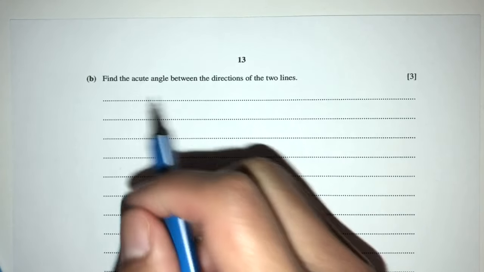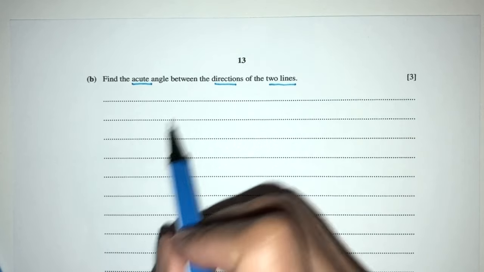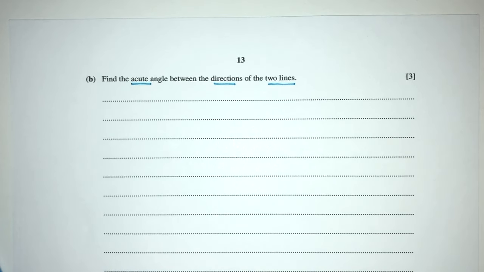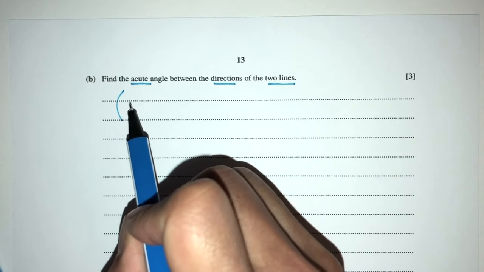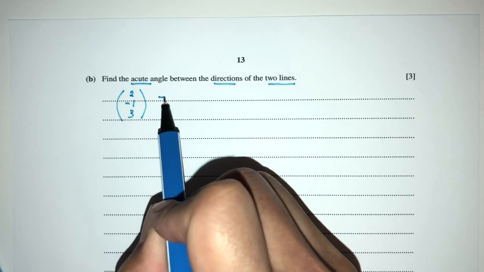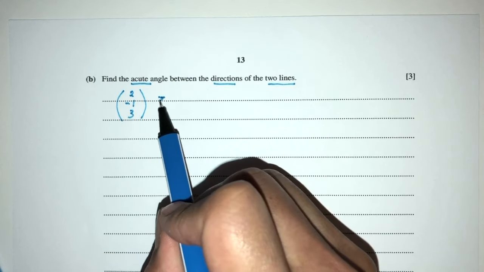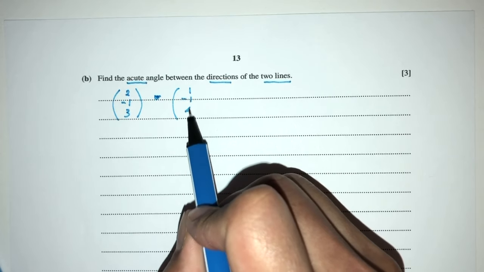So here we have to find the acute angle between the directions of the two lines. So pretty easy. To find the angle in between, we have to use the directions. So line 1 has direction 2, minus 1, 3. And then line 2 has direction 1, minus 1, and 4.